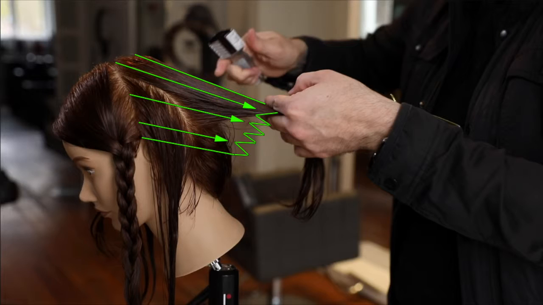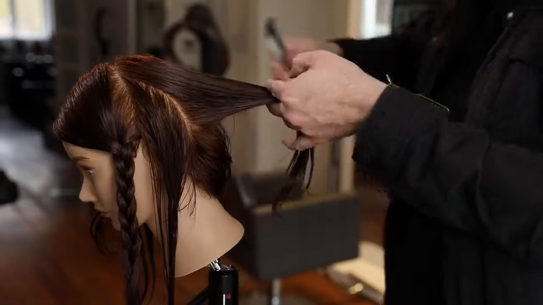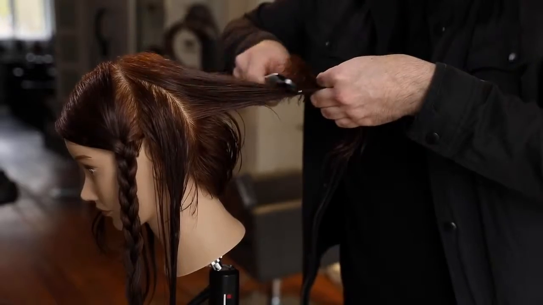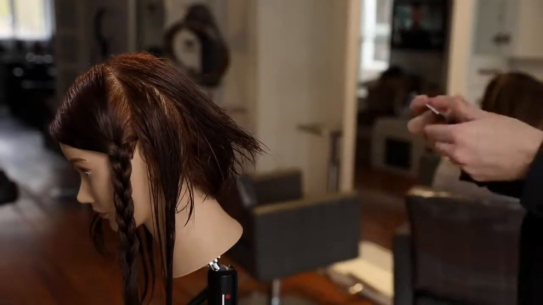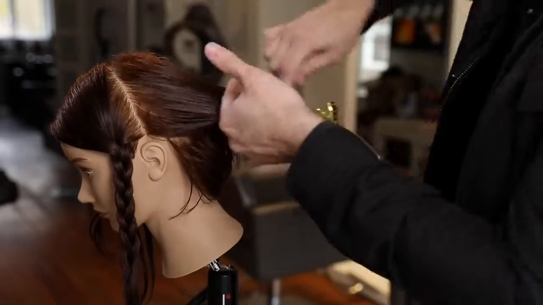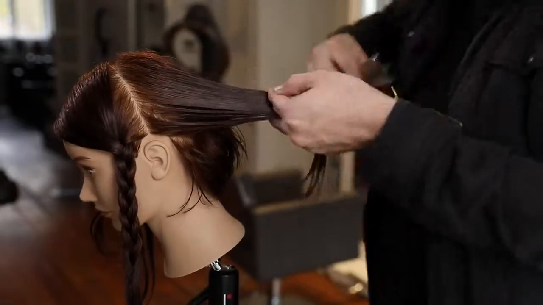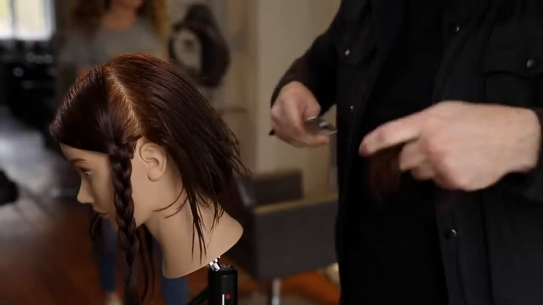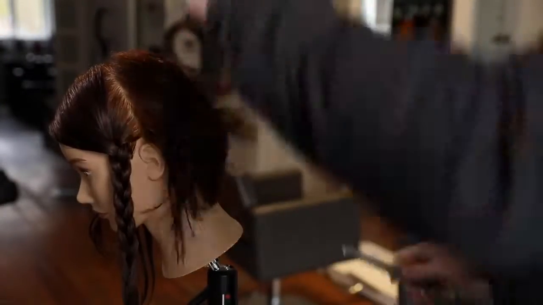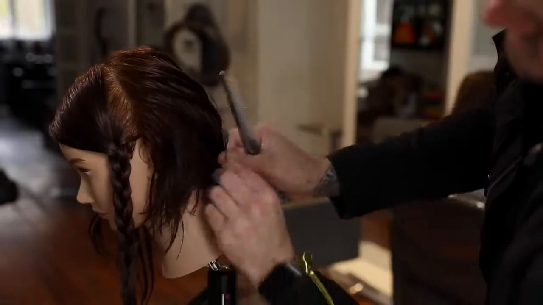So much higher elevation. The reason for that is you can see as it's coming off of the head, it's still working at a similar elevation to the first section. The head shape is just different in that it's more curved up. So I need to elevate the hair more. Otherwise, I'm going to end up with a really heavy result.